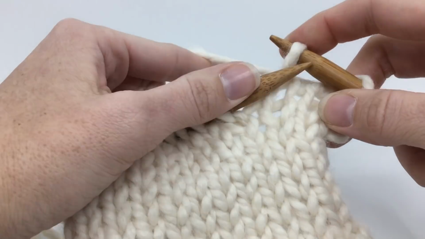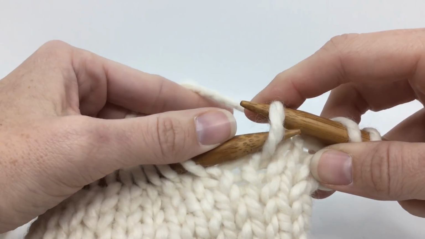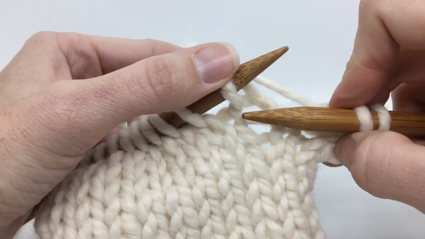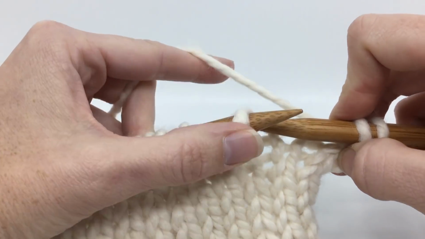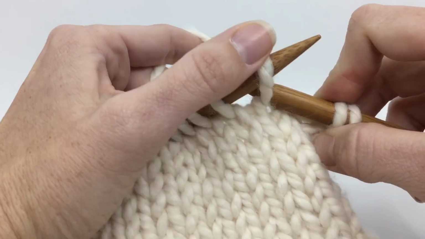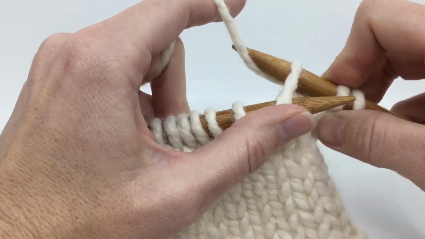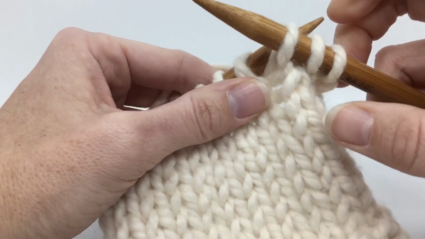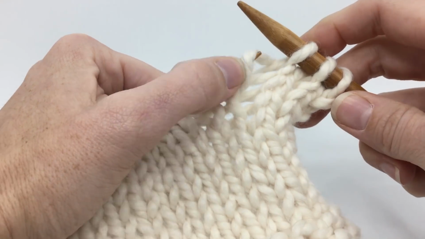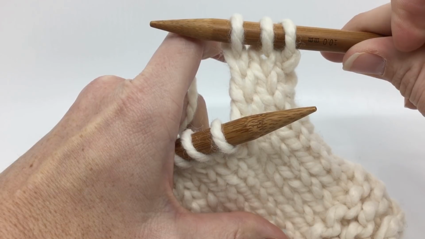You can either just slide it and fix it like this, but if you're on a roll and you want to really get going, all you need to do is knit it through the back. So you put your needle behind instead of in the front here, and it's a lot easier to enter in there. And then you're just going to pull through just like a regular knit stitch, and now your orientation is correct and the stitch is not twisted at all.